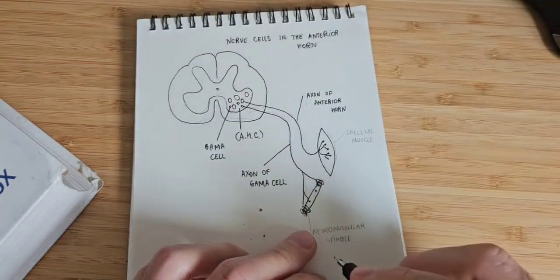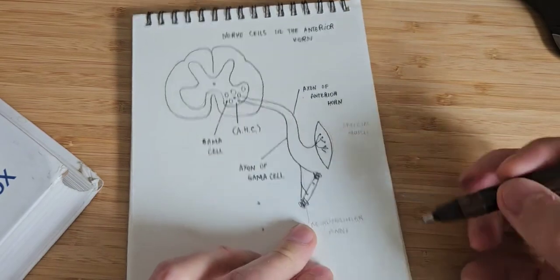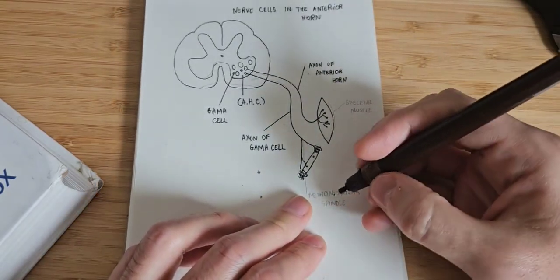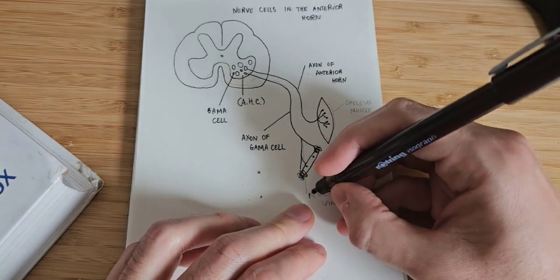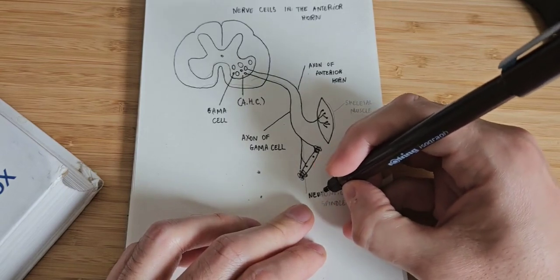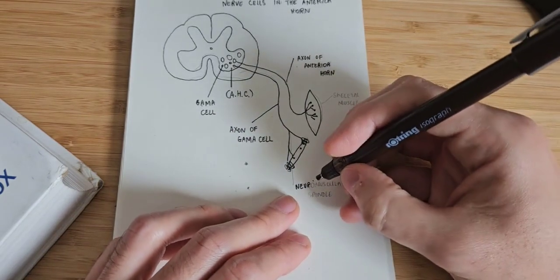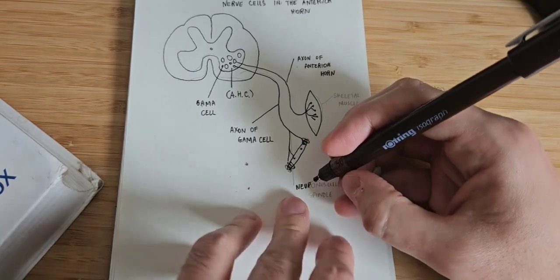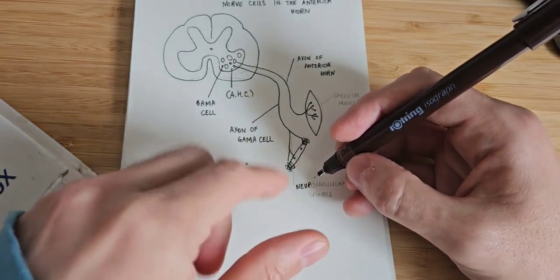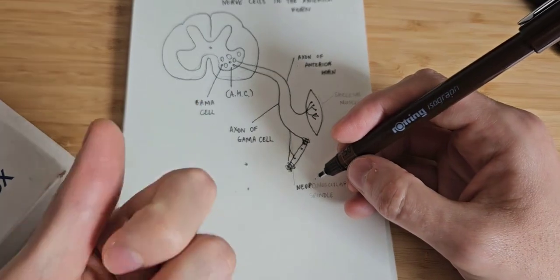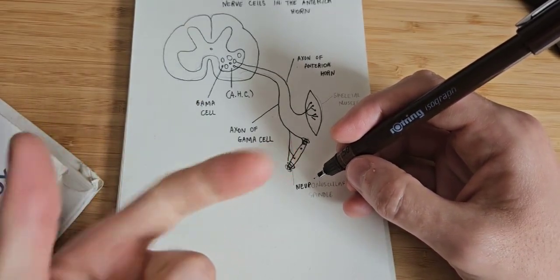And then the neuromuscular spindle. Here we have the neuromuscular spindle. The neuromuscular spindle is actually a sensory structure within the muscles that provides feedback on muscle length and tension.